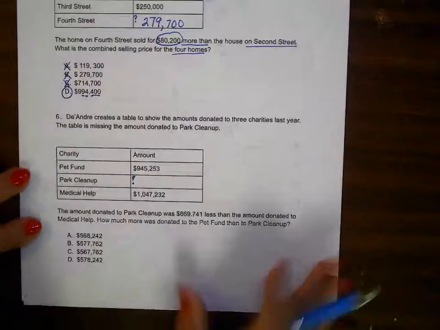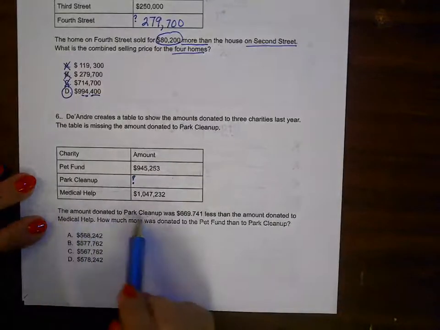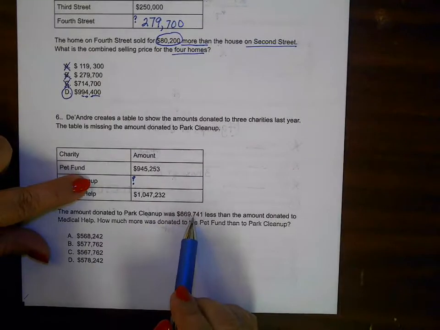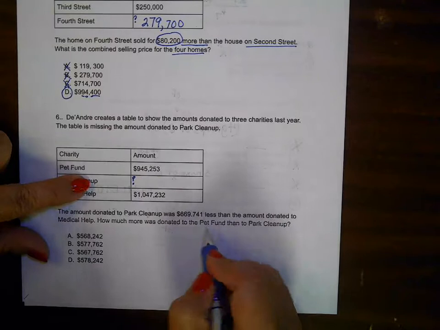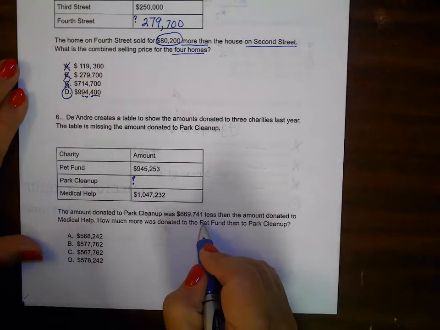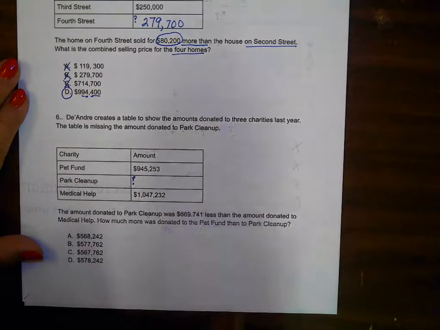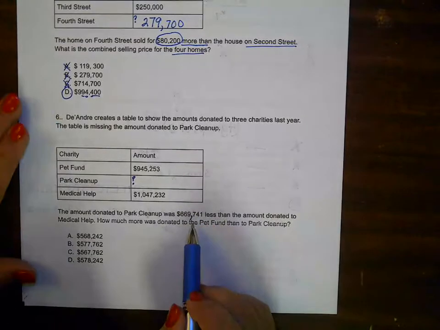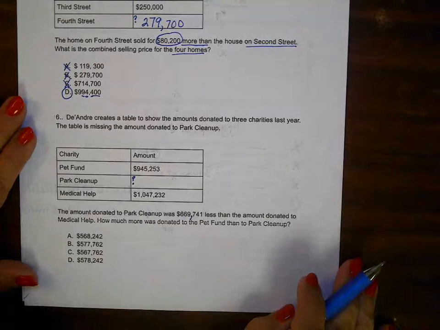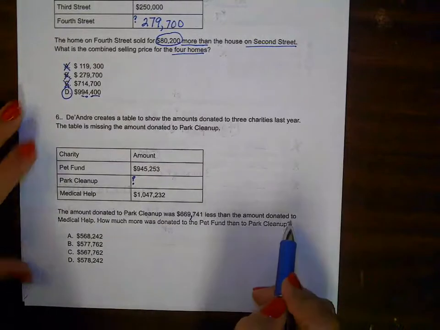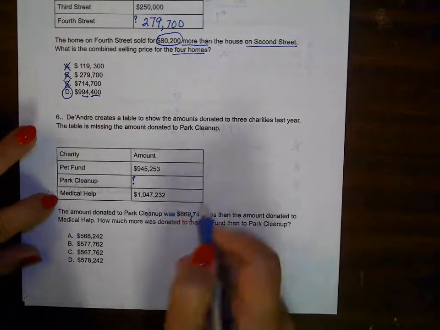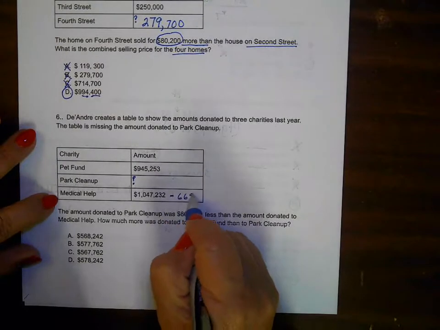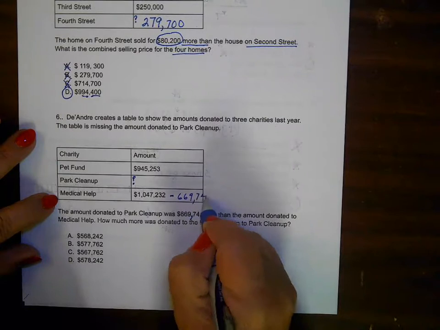Wow, that's a lot of moolah. The amount donated to park cleanup was... What did I do here? Oh, the comment got cut off. Okay, $679,741 less than the amount donated to medical help. Oh, less than. So I'm going to go ahead and just squeeze this in so I don't forget.